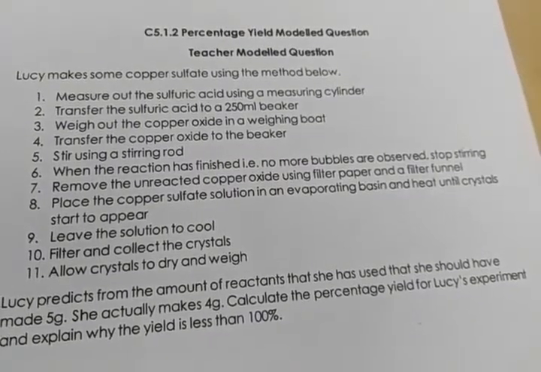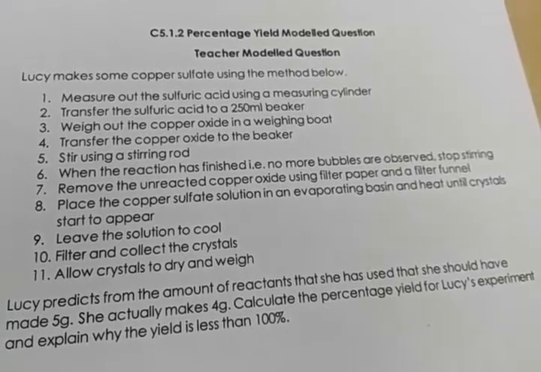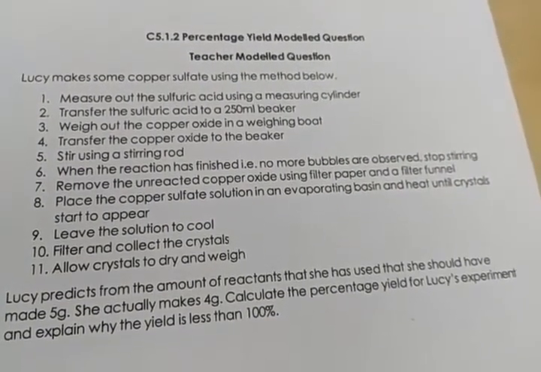Right, for this question on percentage yield, it's a 6-mark question. It gives you an experimental method, and it's then asking you to calculate the percentage yield from information given in the question, and then explain using the experimental method why that yield is less than 100%.